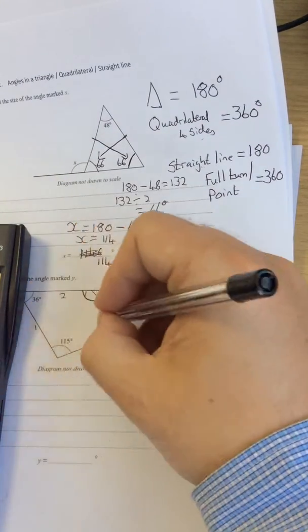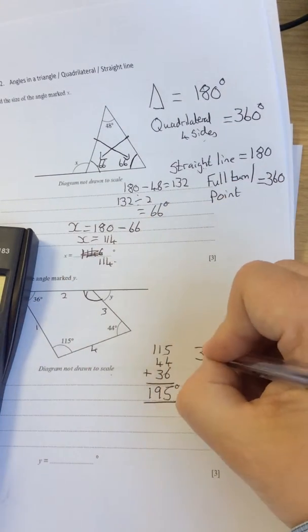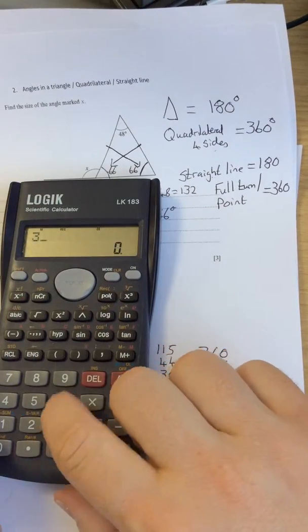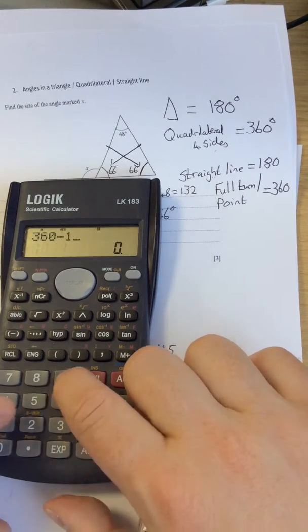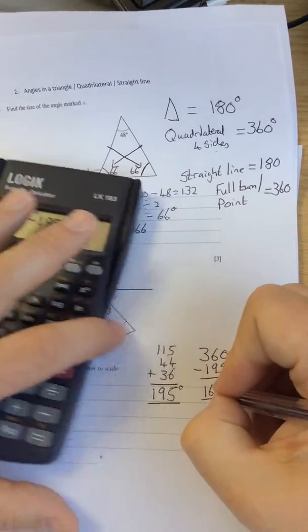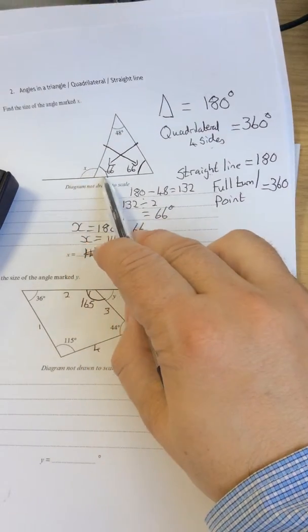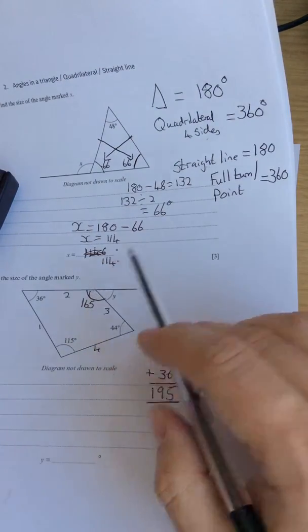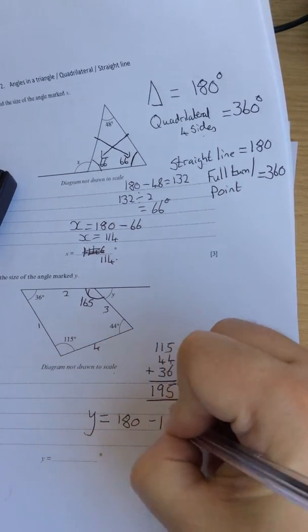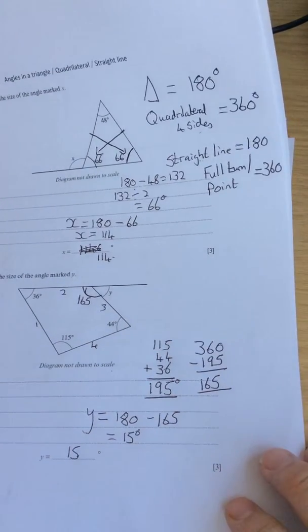So those three angles add up to 195 degrees, which means the missing angle, because it adds up to 360, would be 360 take away 195. So 360 take away 195 is equal to 165 degrees. So this little angle there is 165. Like the previous question, the two of these make half a turn, or a straight line. So y is 180 take away 165, which is 15 degrees. So the answer is 15 degrees.